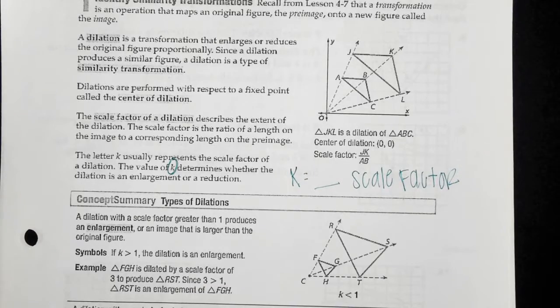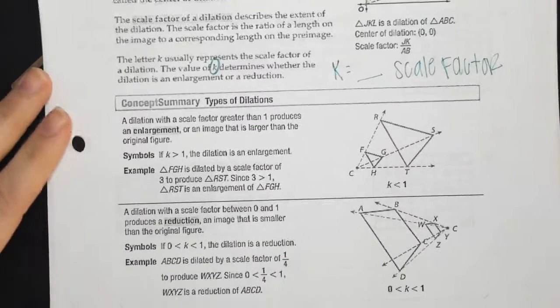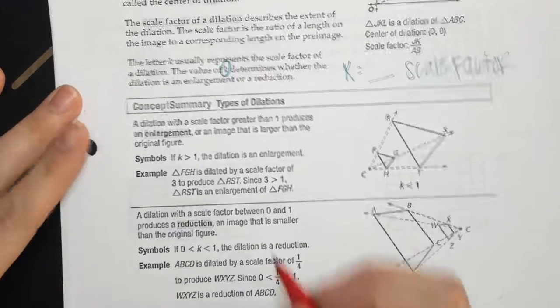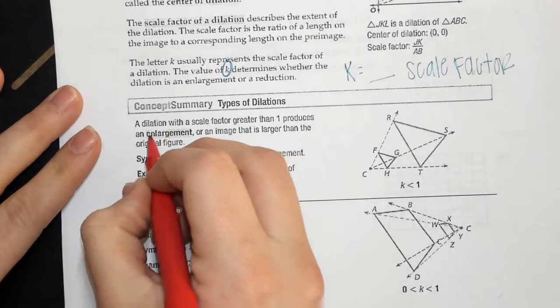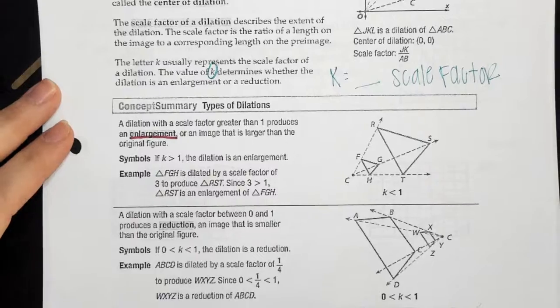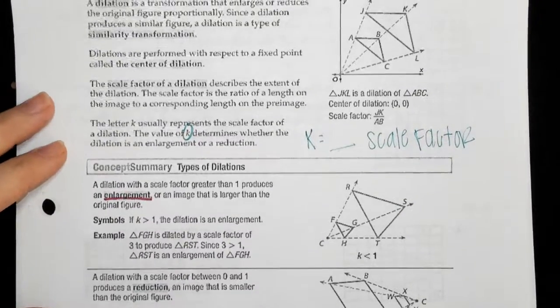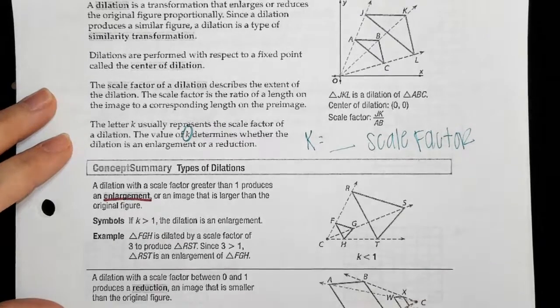Here's what happens. There are two kinds of dilations. It's either an enlargement or a reduction. This one right here is an enlargement, which means it gets bigger. You have what's called a pre-image and an image.